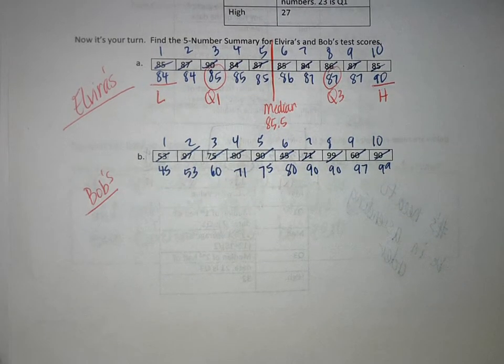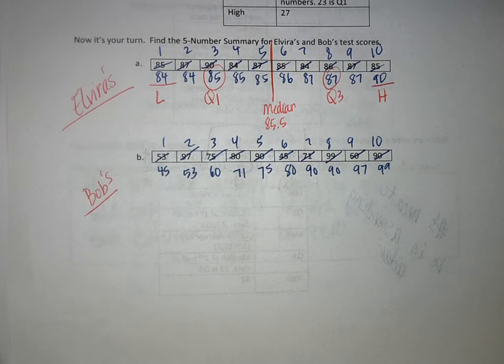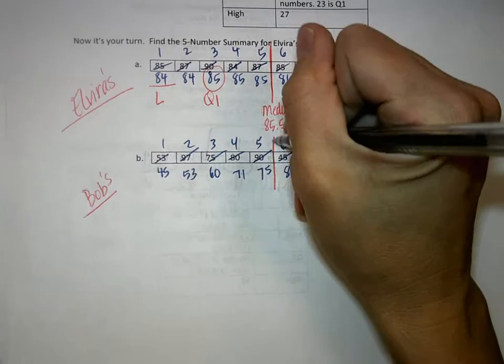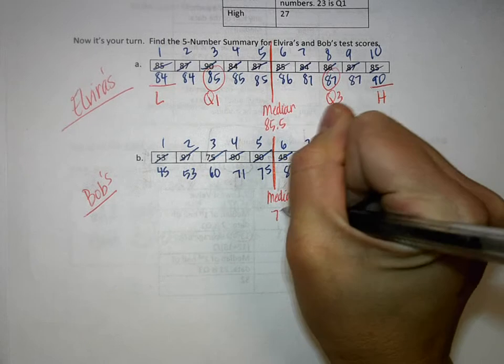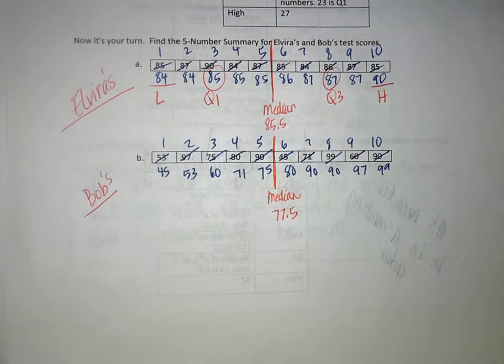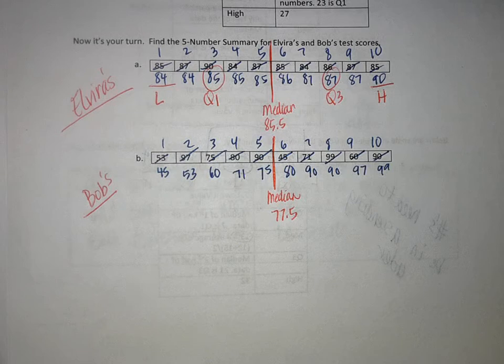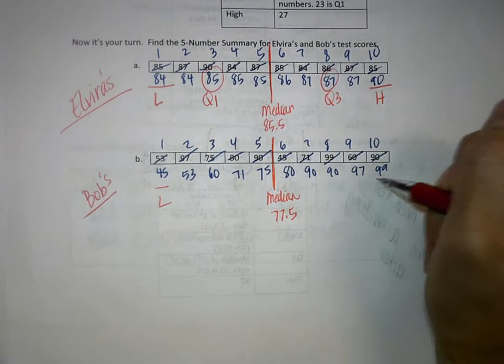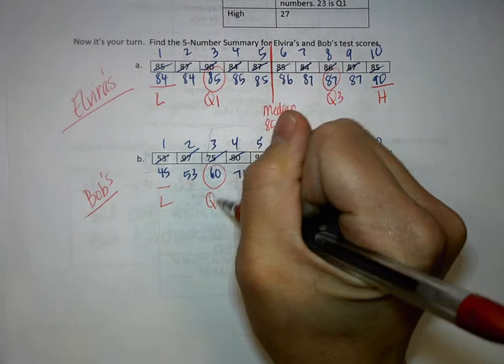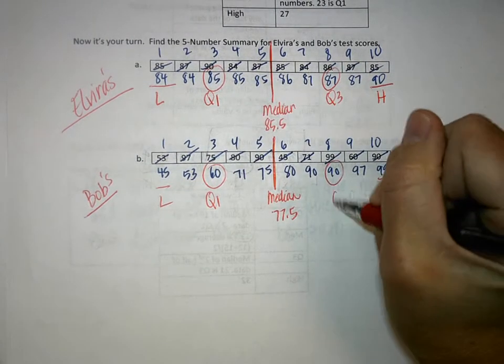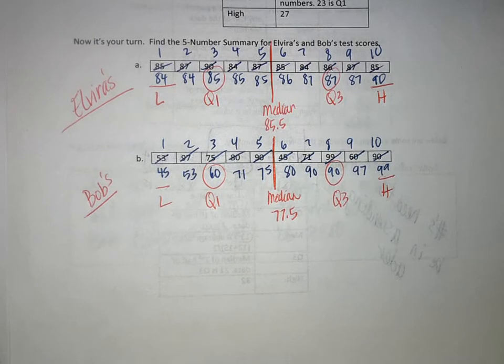Okay, so what will be my median this time? Good. So again, it splits the data in half, and we would add those two numbers together and divide by 2, and 77.5 is correct. What's my low value? Good. And the high? And what is my Q1 value? Good. And Q3? Okay, and that's it. Now, all of this information helps us to make our box and whisker plot.